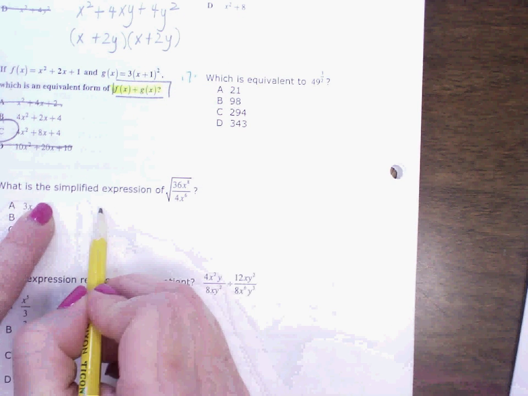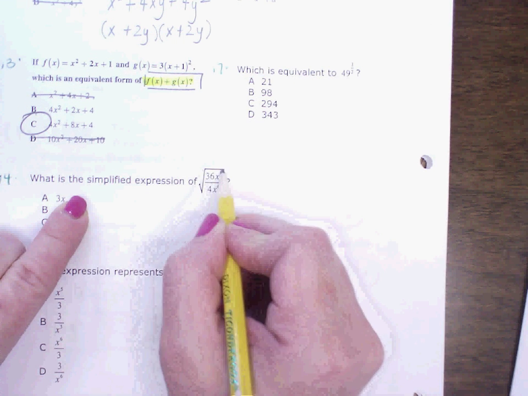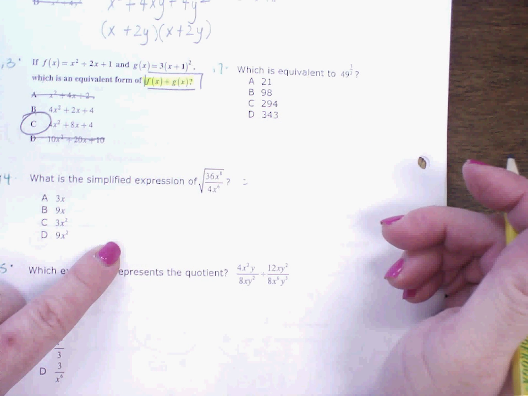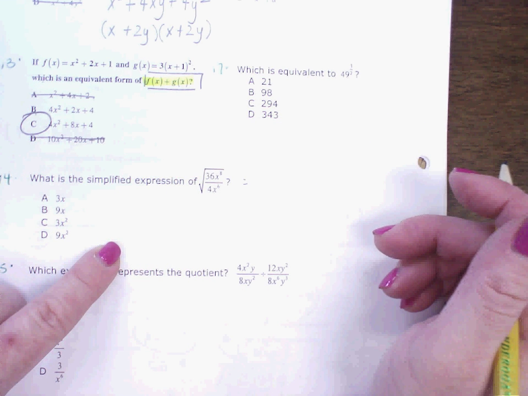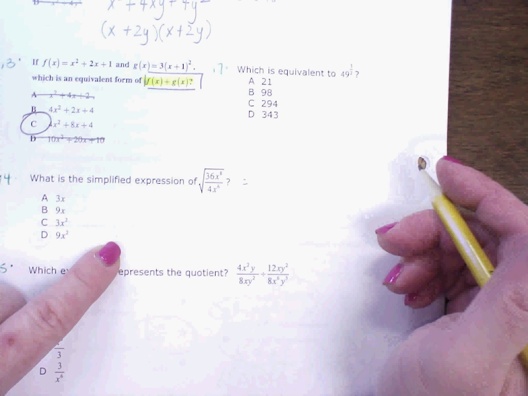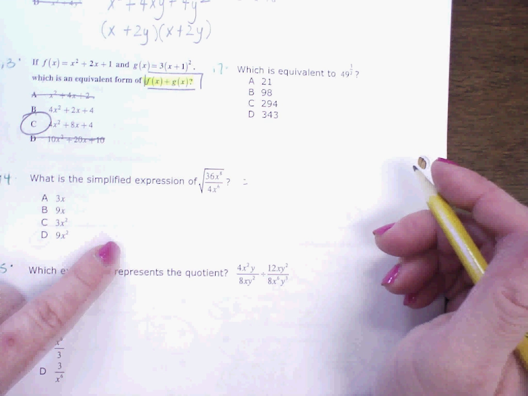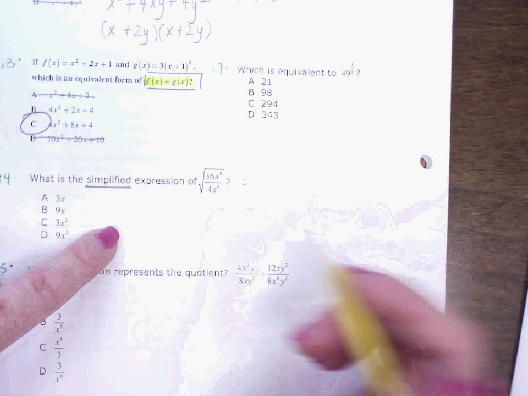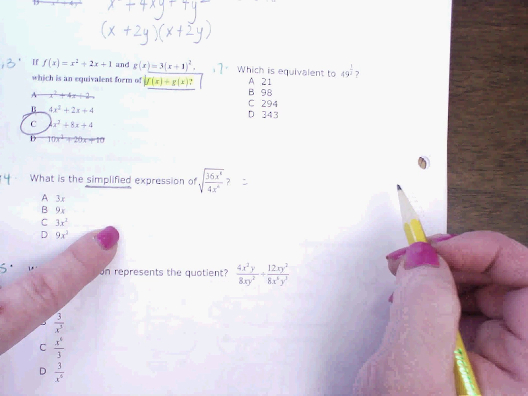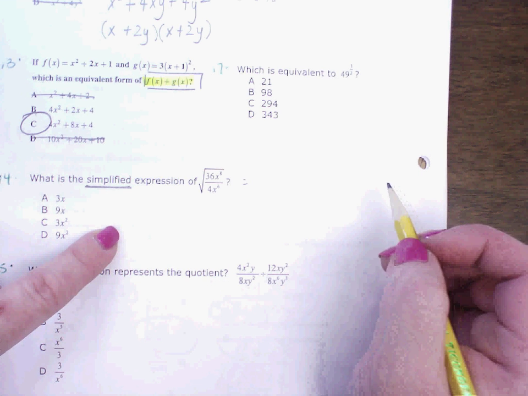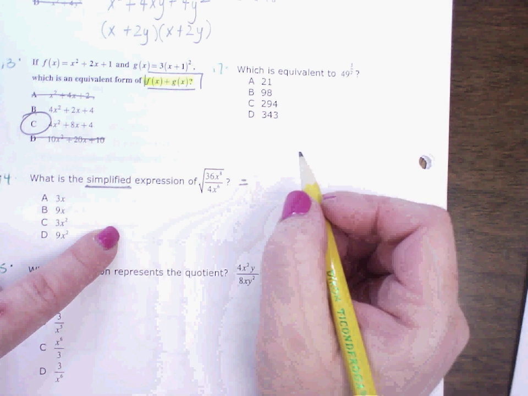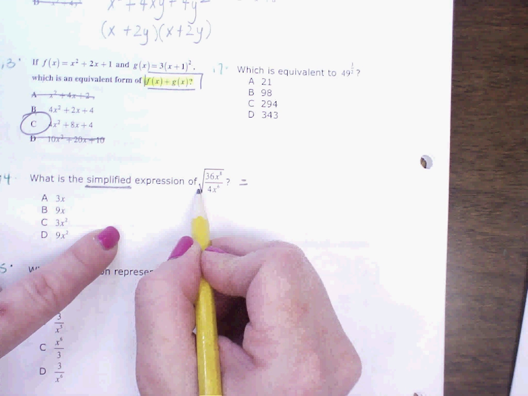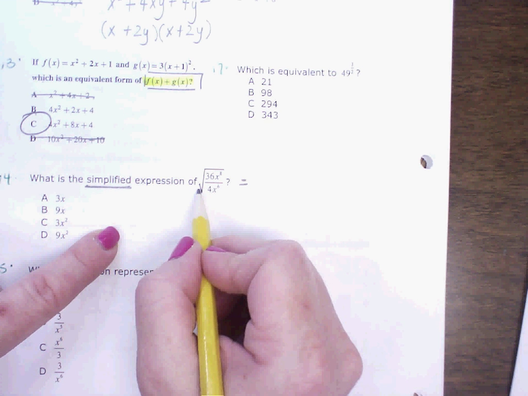All right, 14. What is the simplified expression of the square root of 36x to the 8th power divided by 4x to the 6th power? So how do I do this? Yeah, well, definitely. That's what the problem tells me to do, right? How do I simplify it? Say that again? I can't hear. Why 4? Is that a fourth root? That's a square root.